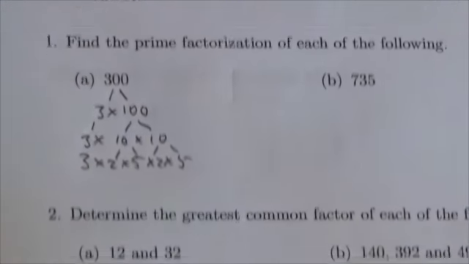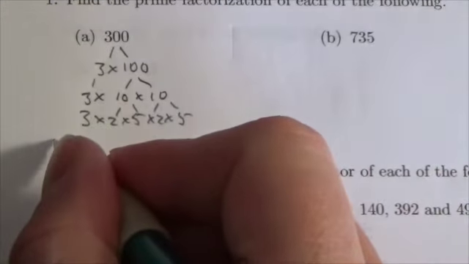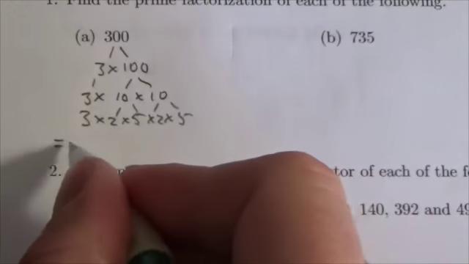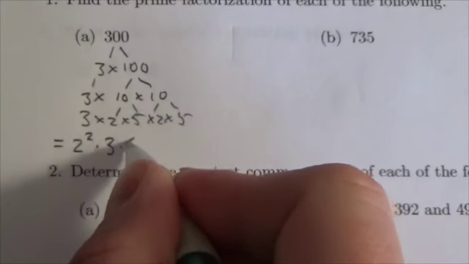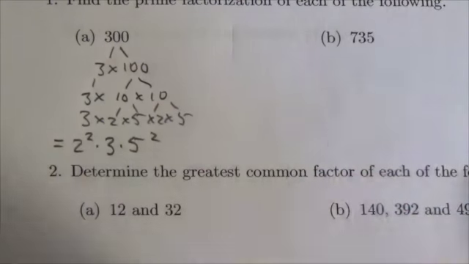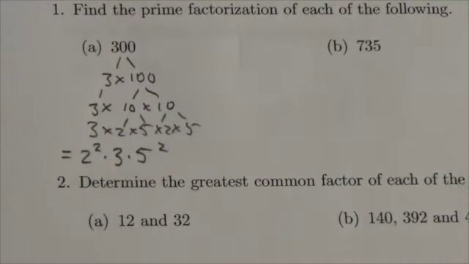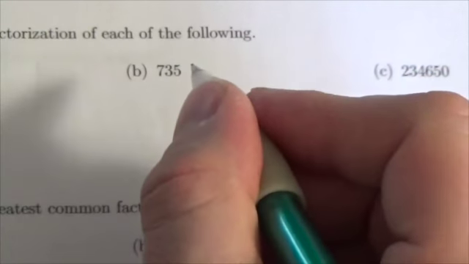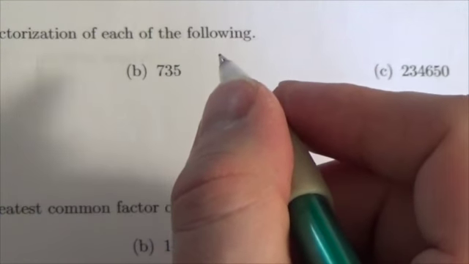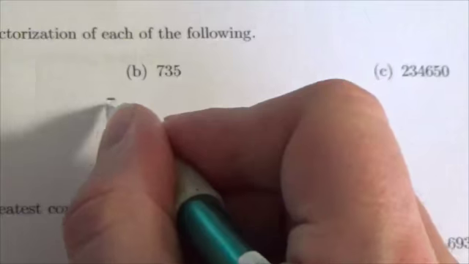And so there's my prime factorization, but I'm going to write it in order. And so this is going to be 2 squared, because there's 2 of them there, times a 3 times 5 squared. Okay, so there's the prime factorization of 300. Now I might do that a little differently with 735. What I might do with 735 is, first of all, I'm going to divide out 2.